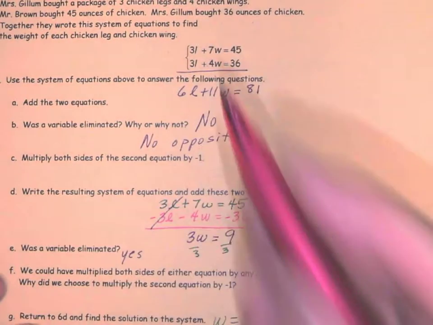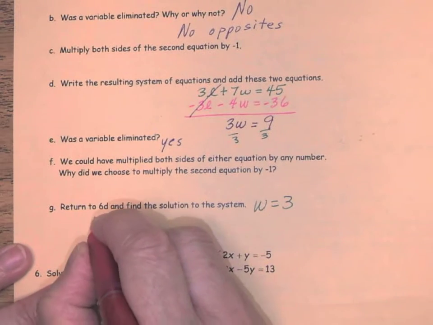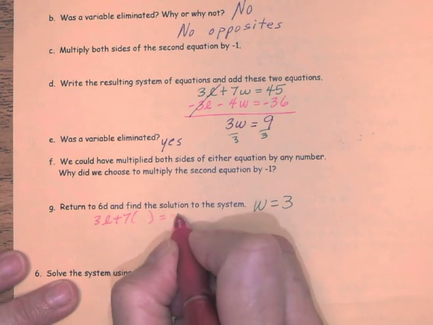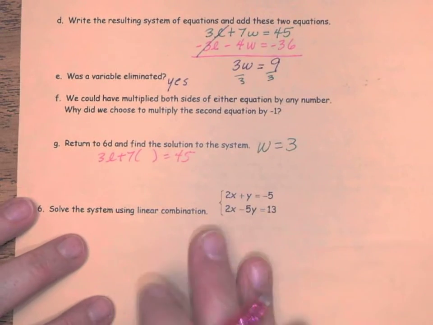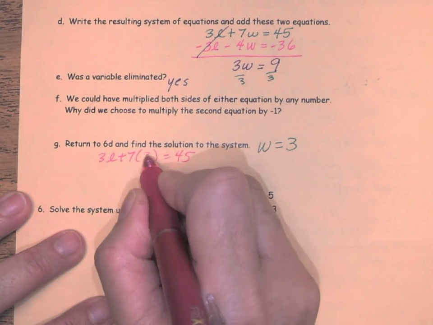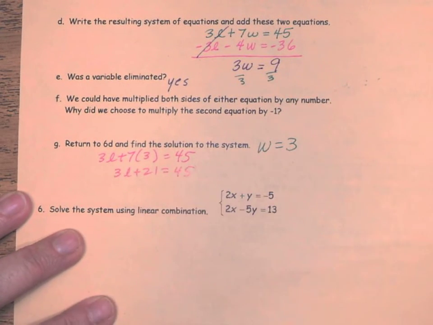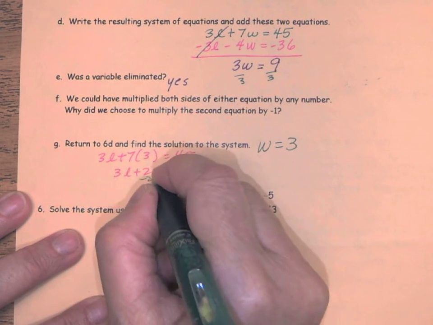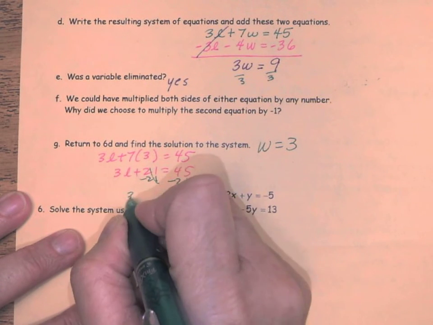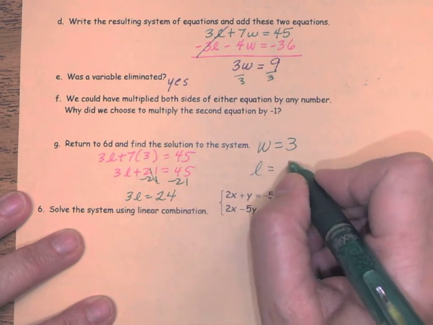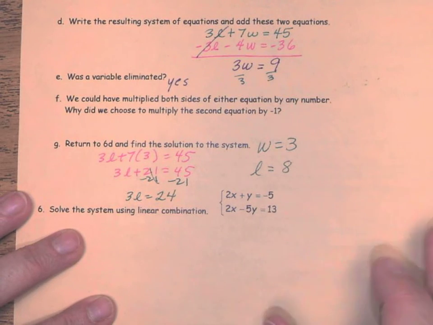Oh, let's pick the first one. It doesn't matter which one you pick. 3L plus 7W equals 45, but we just found out that W is 3, so let's put 3. 3L plus 21 is 45. Let's subtract our 21. 3L is 24. When you divide by 3, you get that L is 8.